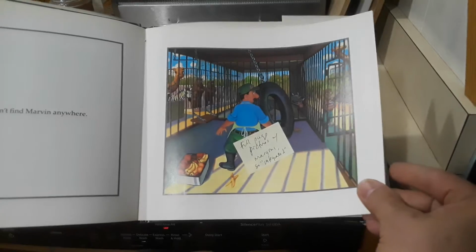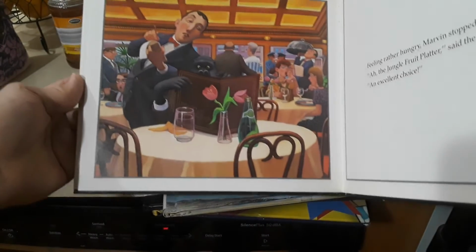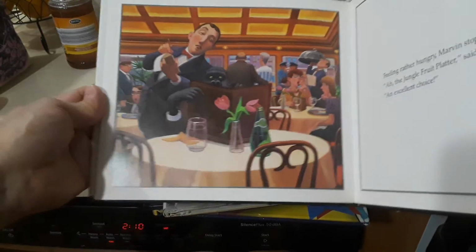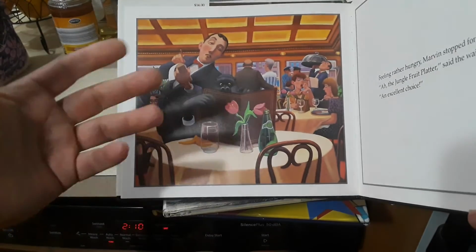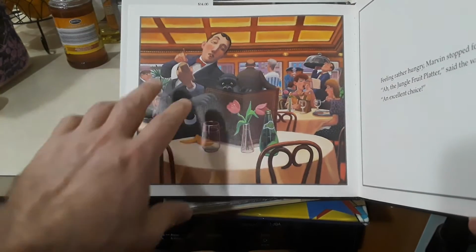Now here, every one of these pictures is integrated. We would call this an integrated full page picture. And again, I'm being very careful with how I'm using the words picture, illustration, drawing, and sketch.